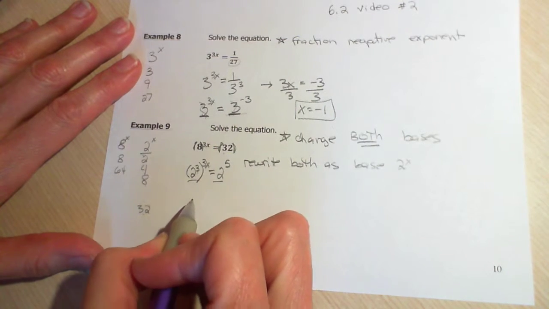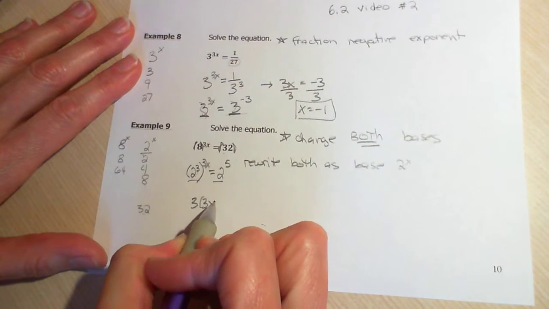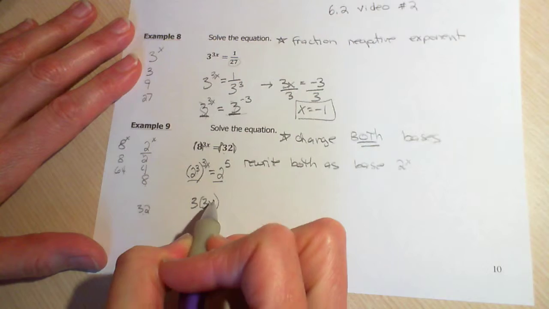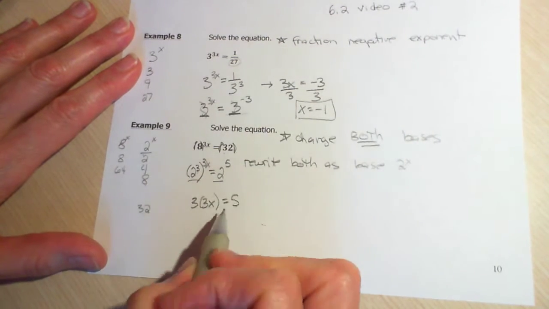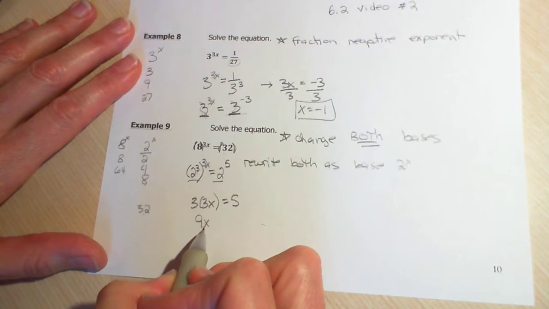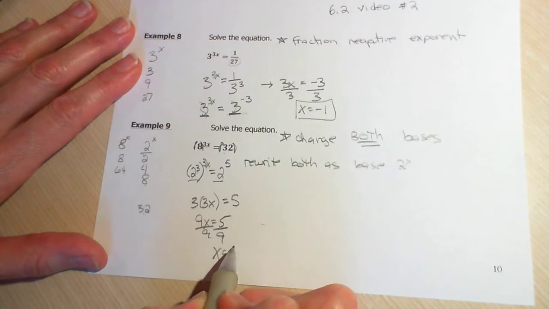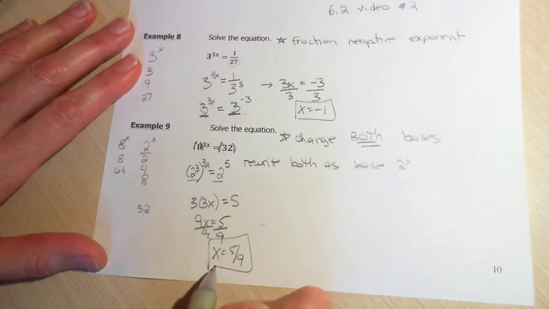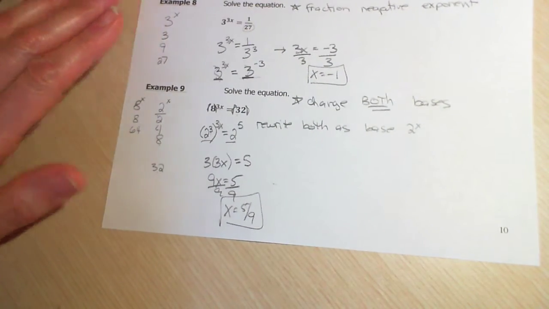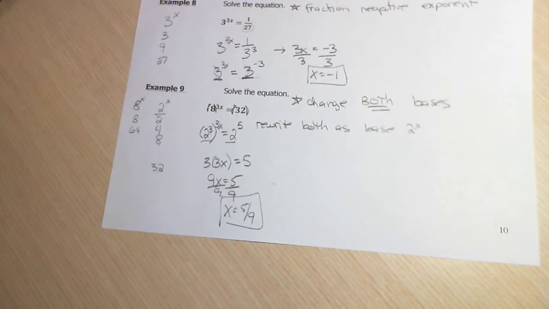So my exponent here is going to be 3 times 3x equals 5. 3 times 3x is 9x equals 5. Divide both sides by 9. x equals 5 over 9. Okay, so now we're all set. You should be good to go on 6.2.